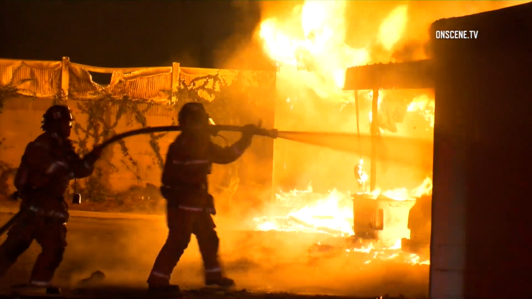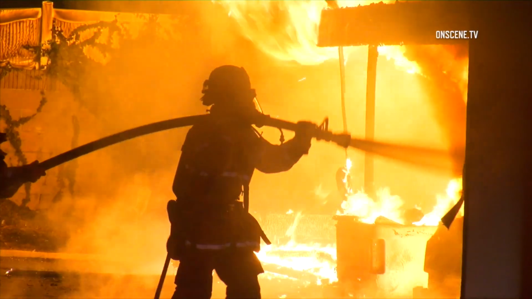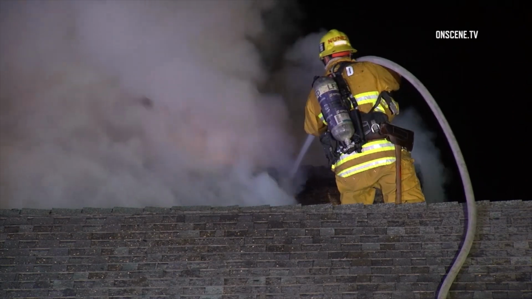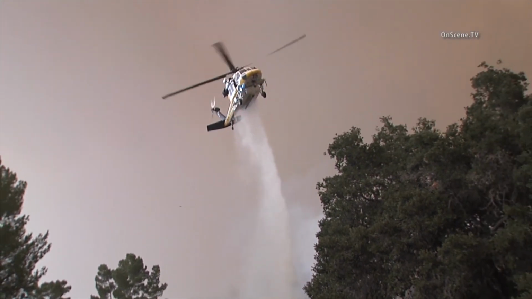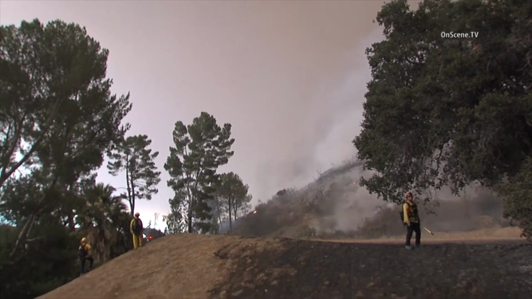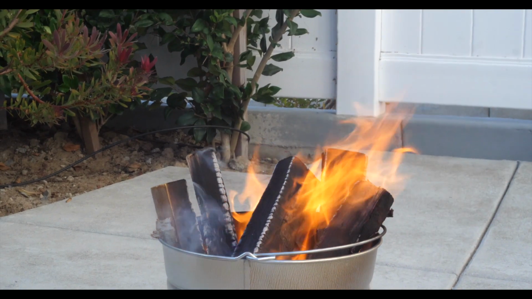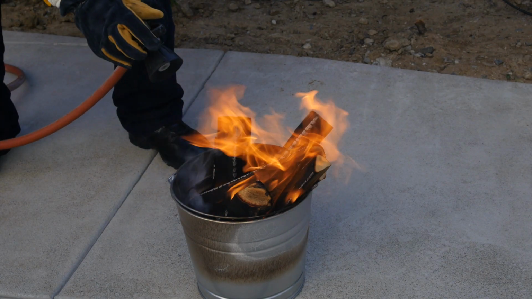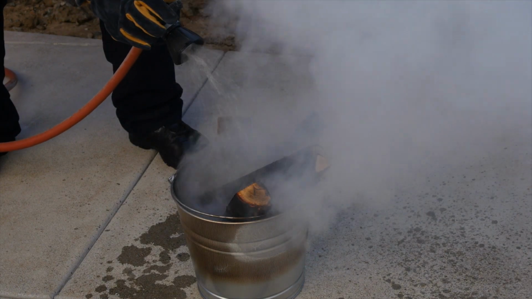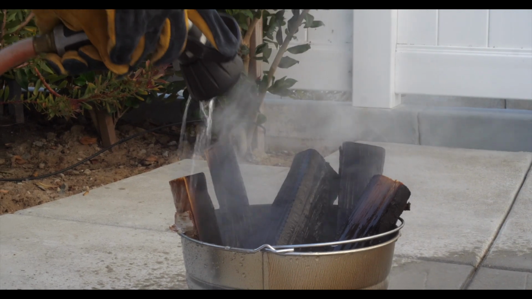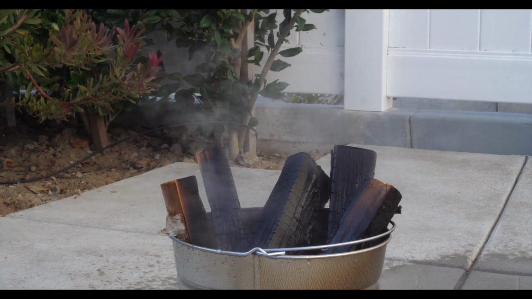In a house fire, firefighters remove the heat by spraying water on the fire. With enough water, the heat will be removed and the fire will go out. The same is true in wildfires, when helicopter pilots drop hundreds of gallons of water on burning hillsides. In our experiment, let's try the same thing. We'll add water to take away the heat. Sure enough, the fire triangle is broken and the fire goes out.